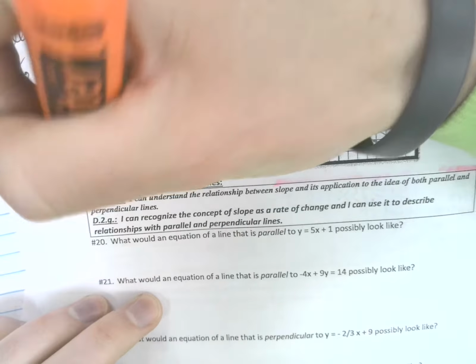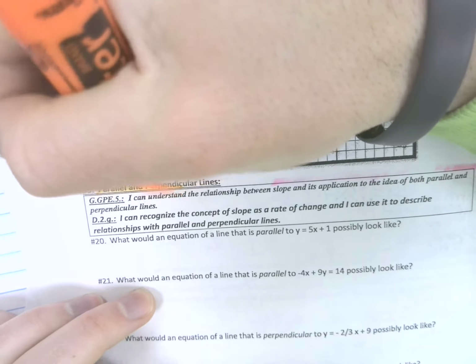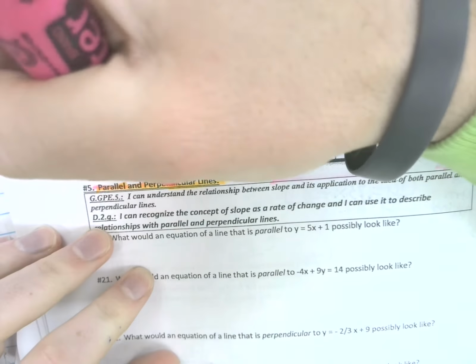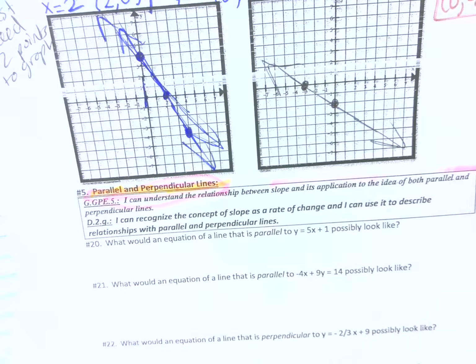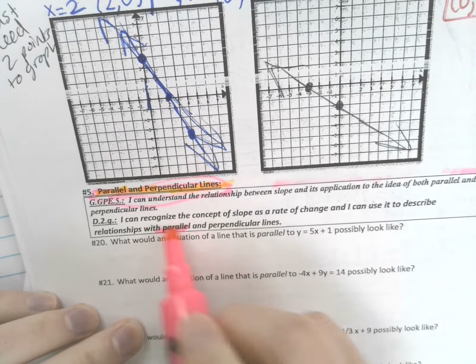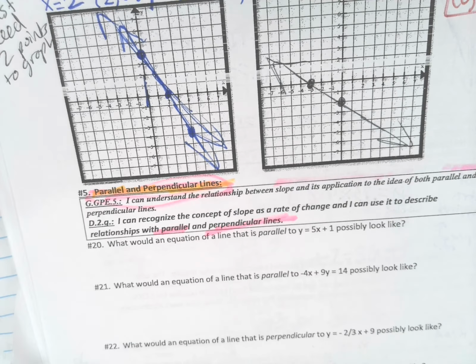All right. And so, guys, let's finish off with the last thing we're going to be talking about today, parallel and perpendicular lines. Actually, I did orange with the last one, so I'll go pink for this one. So we want to be able to understand the difference between parallel and perpendicular lines.